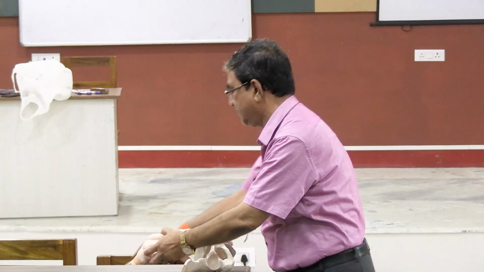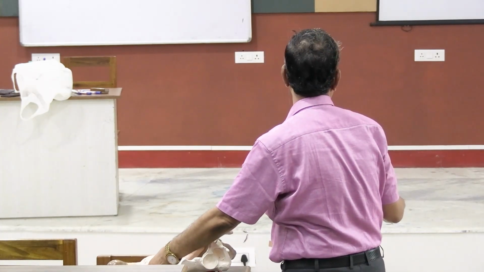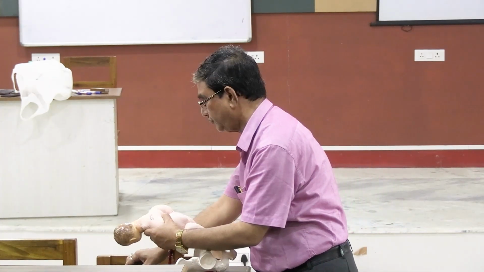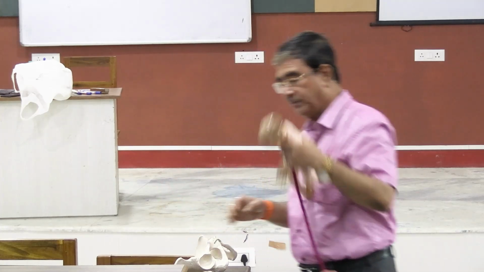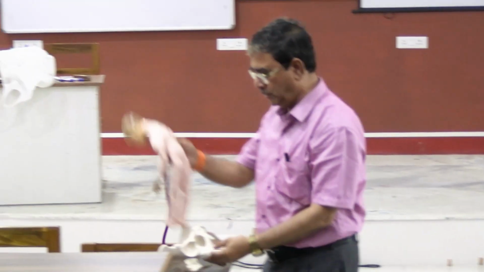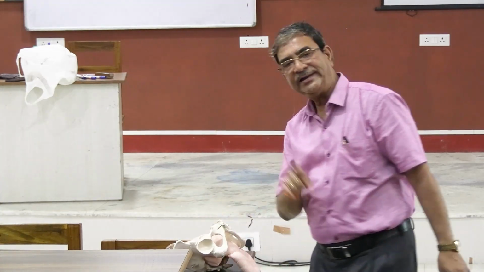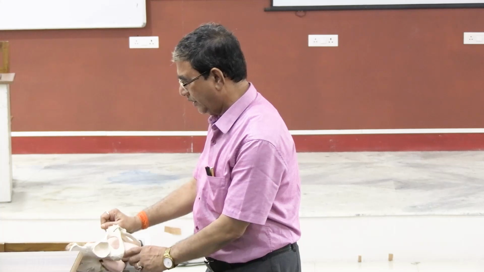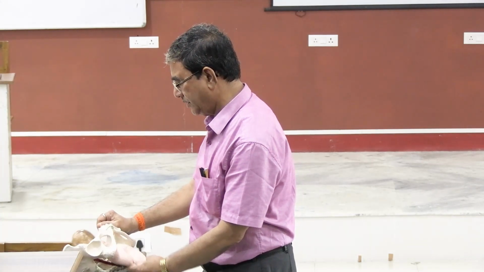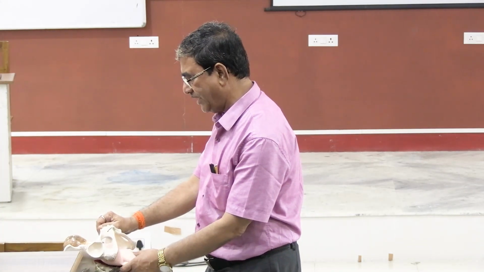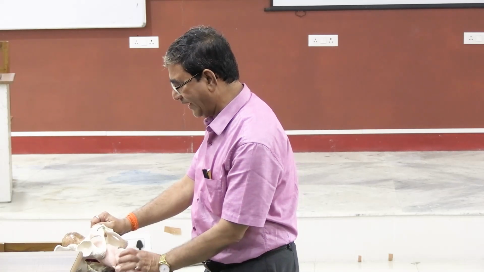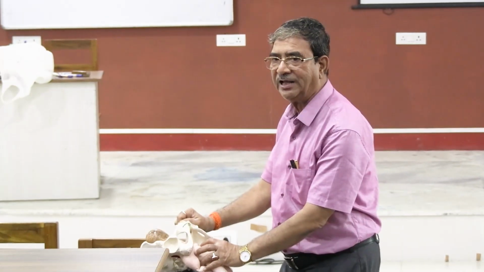Another maneuver is Lovset maneuver. What is Lovset maneuver? Lovset maneuver is used in vaginal delivery and in cesarean section. Both cases we will use Lovset maneuver. The baby is delivered up to the umbilicus, then more, and angle of scapula is visible under the symphysis pubis.